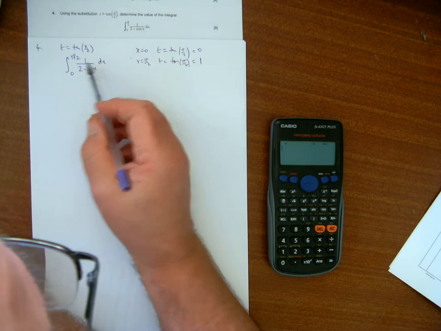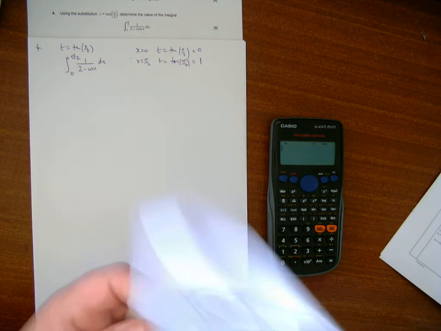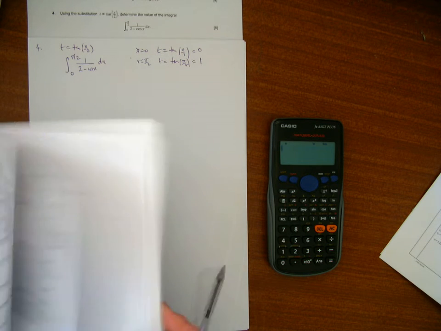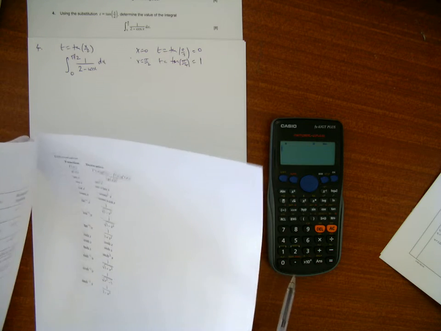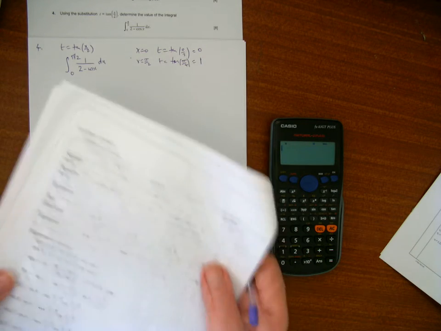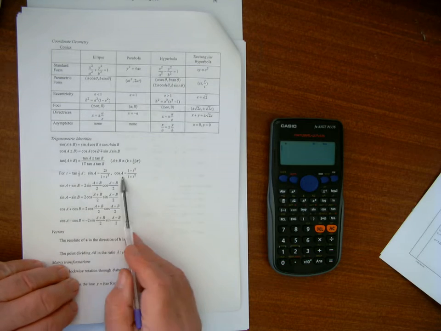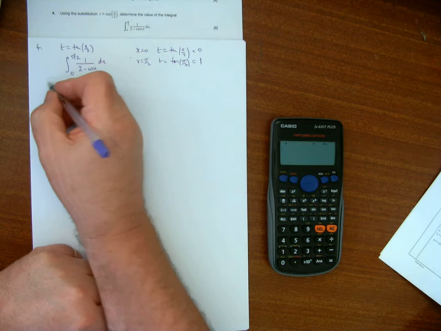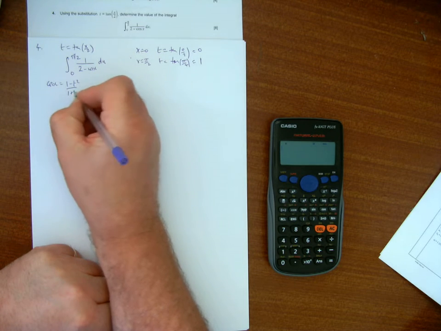And then the expression for cos x is in the formula booklet for me. Okay, on page 4, t is tan half a, then cos a is 1 minus t squared over 1 plus t squared. So I know that cos x is 1 minus t squared over 1 plus t squared.